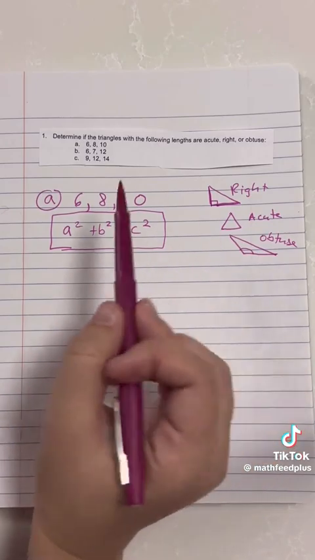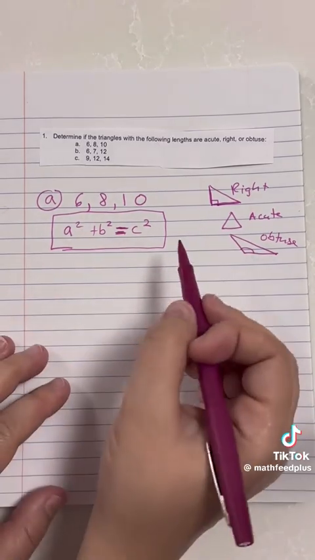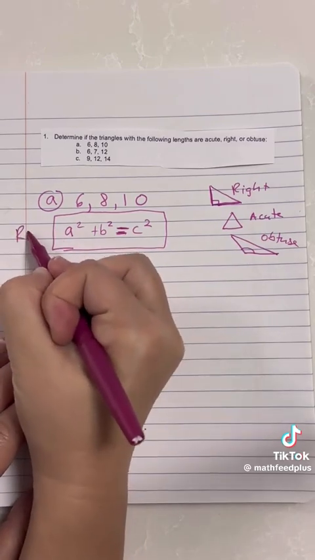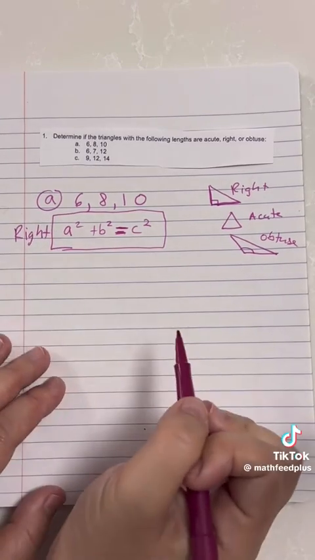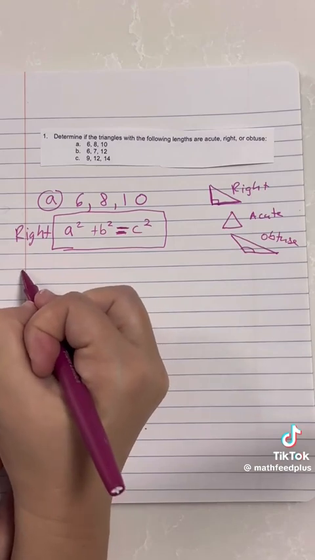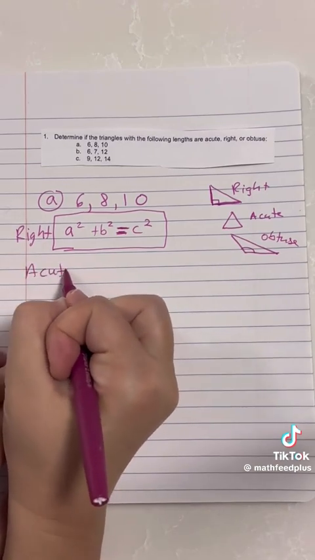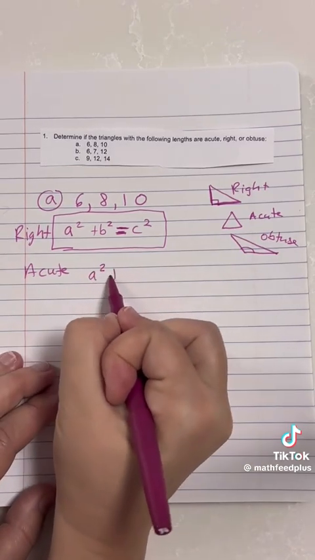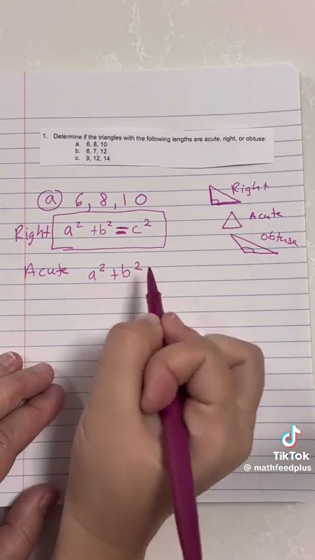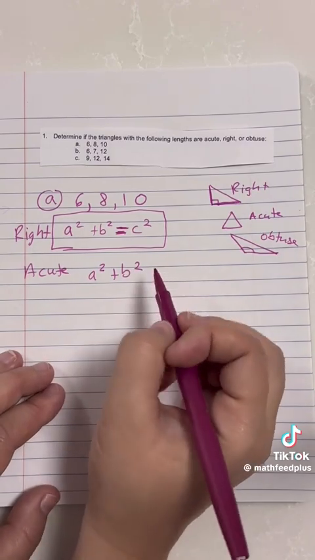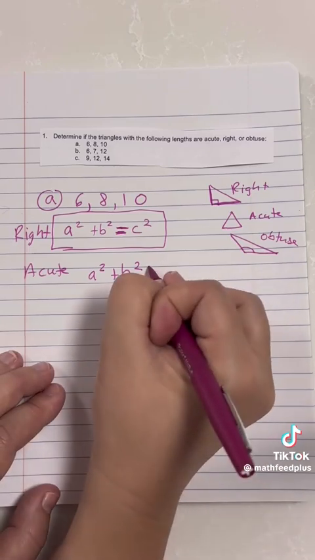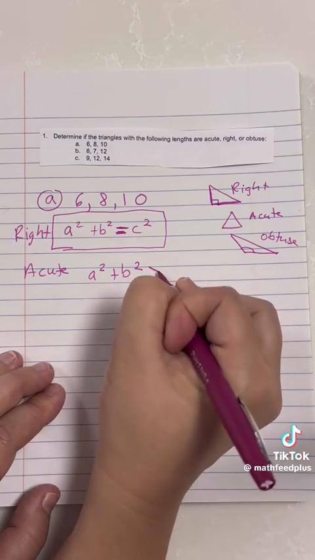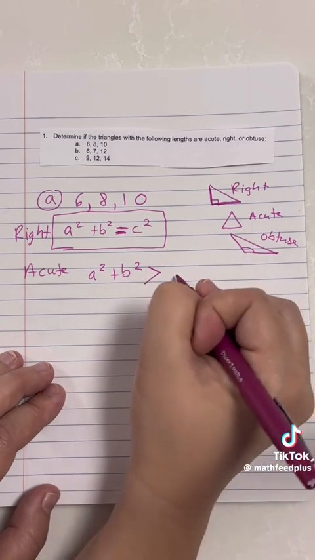But if it is an acute triangle, then a squared plus b squared is going to be greater than c squared.